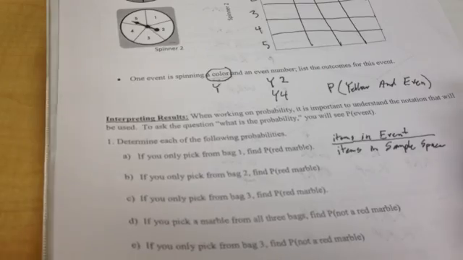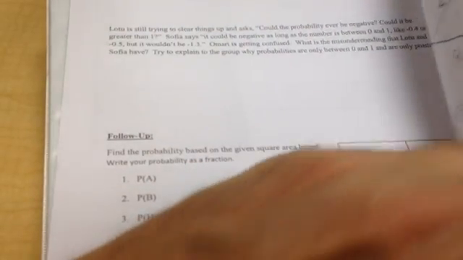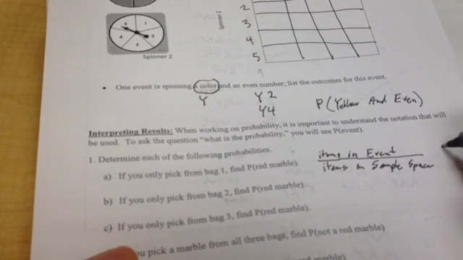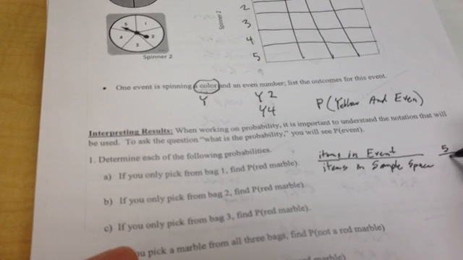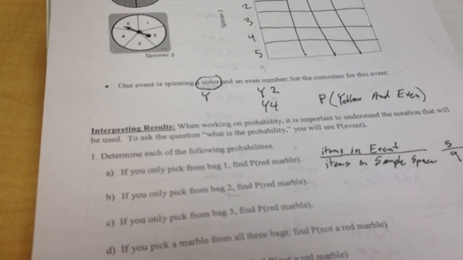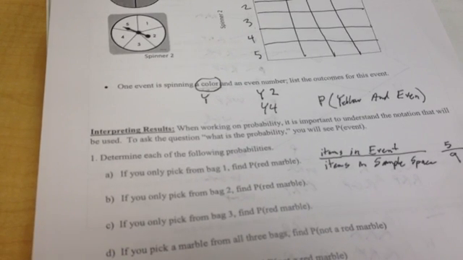So in this case, I'm going to flip back. We had how many marbles? 5 and 4. So we had 5 red marbles out of a total of 9 marbles. We had 4 white ones. So 5/9 is one way to list the answer.